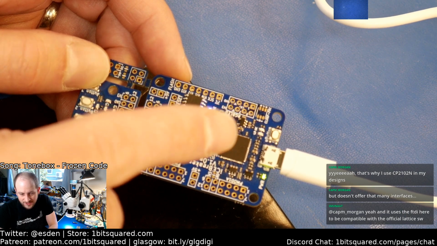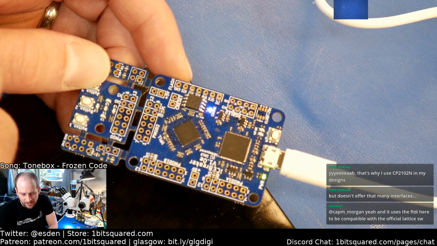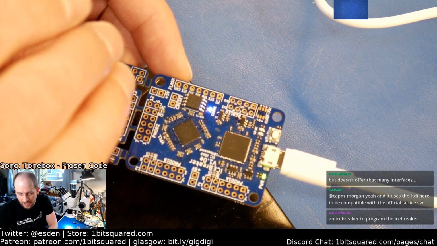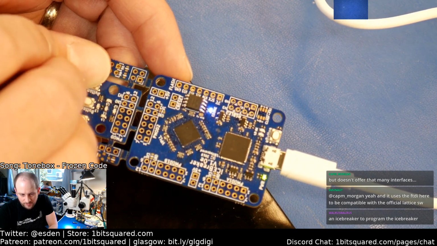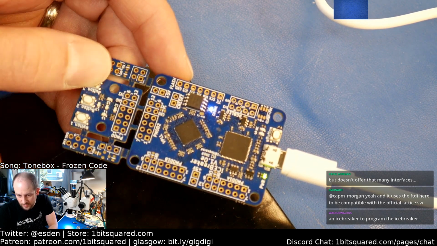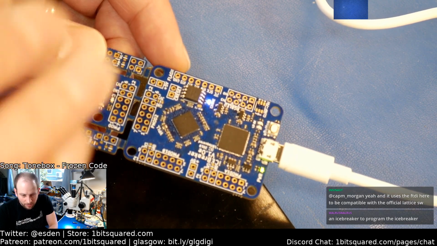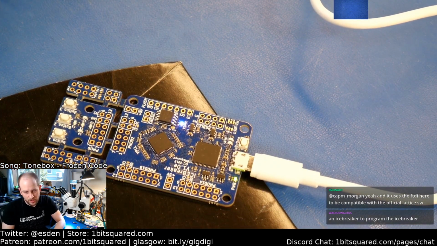I wish there was an alternative, but so far, if we want to retain any compatibility with the official tools from Lattice, we can't go away from the FTDI chip. The complete alternative solution: we could use some other chip, we could use a microcontroller, or we could get rid of it completely.